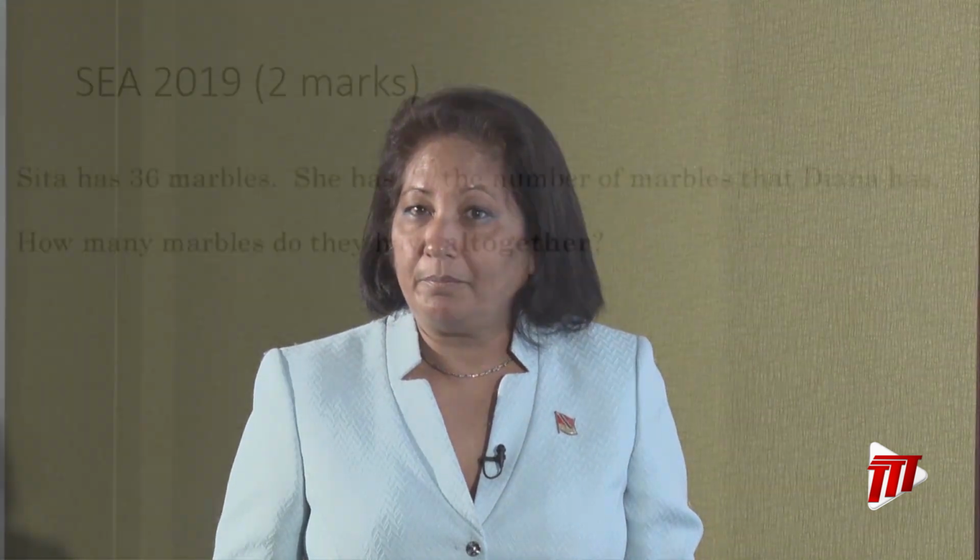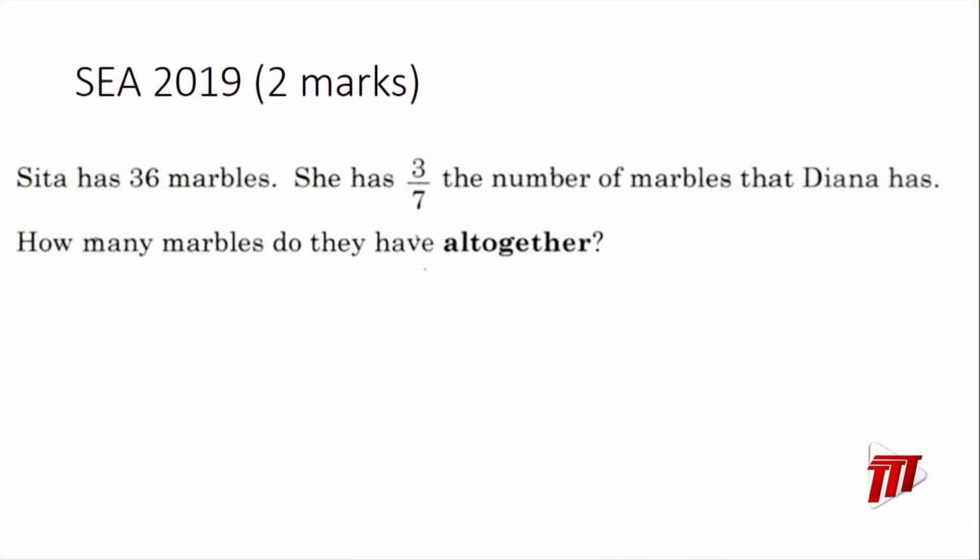Sita has 36 marbles. Diana has another number of marbles. We want to find out how many marbles they have altogether. We also know that the 36 marbles that Sita has represents 3/7 of Diana's marbles. So what I've done is I've restated the problem in my own words for me to understand.